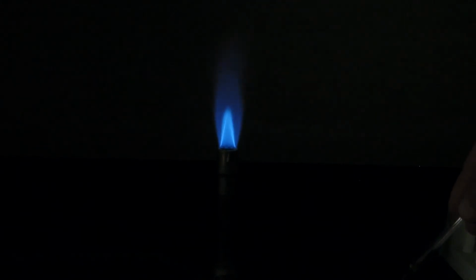That red color at the end is probably some residual strontium is my guess. So you want to record that first color that you saw. And then the last known salt is sodium chloride.